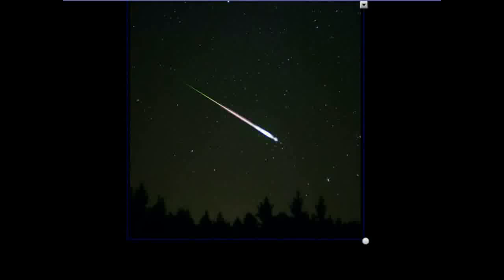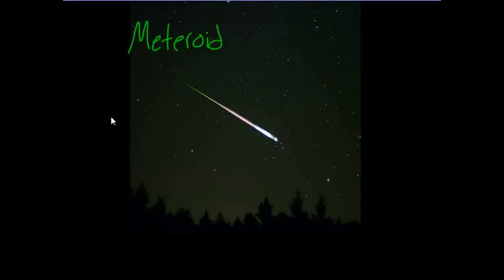Here's a nice, decent picture of a meteoroid hitting our atmosphere. So it's a meteoroid as it hits the atmosphere. And then as it hits the atmosphere, it stops being a meteoroid and it starts to be a meteor.